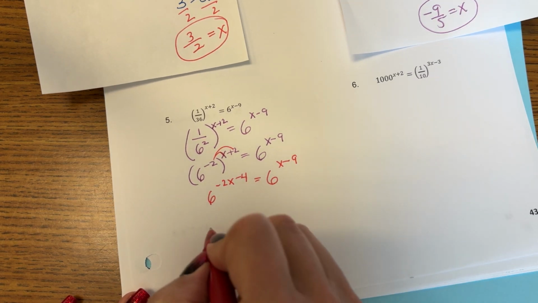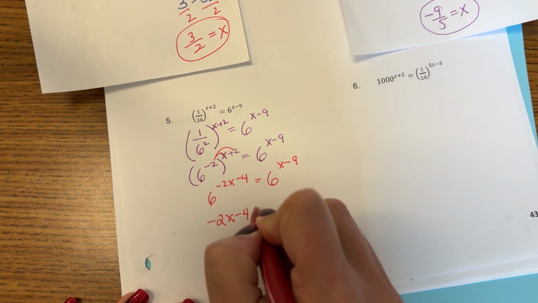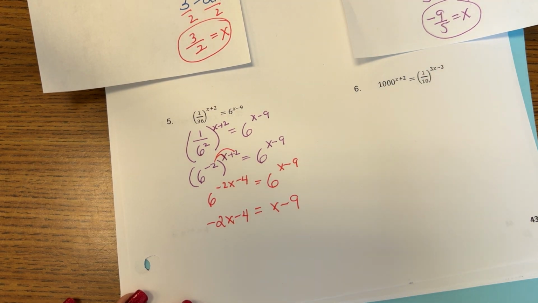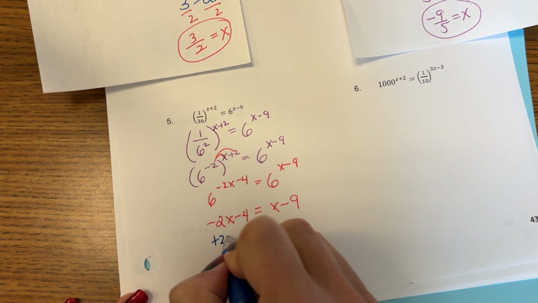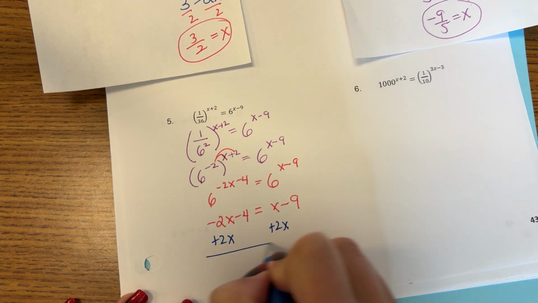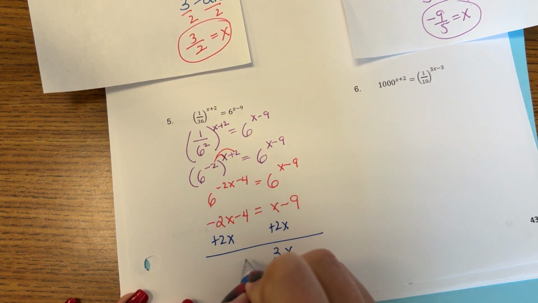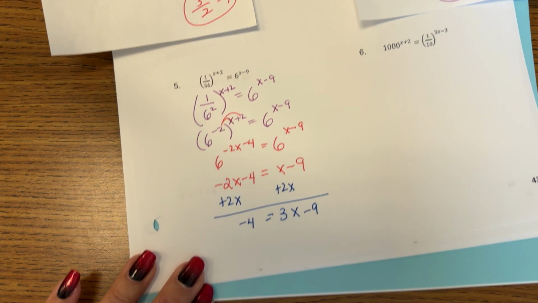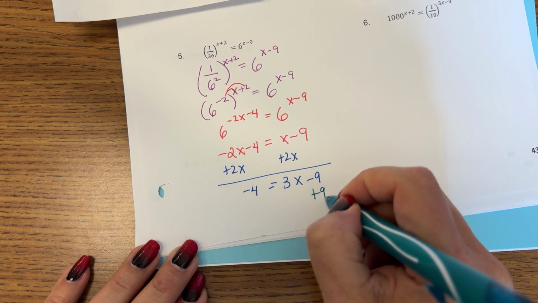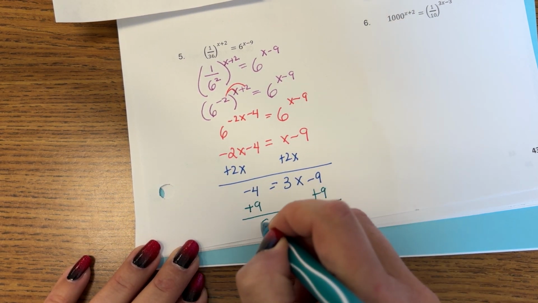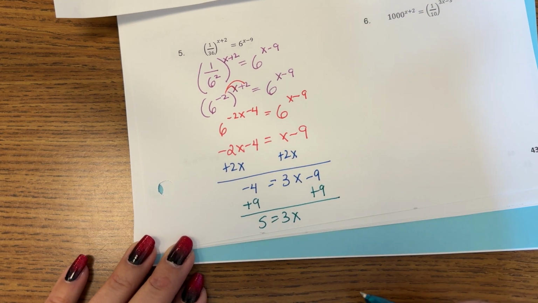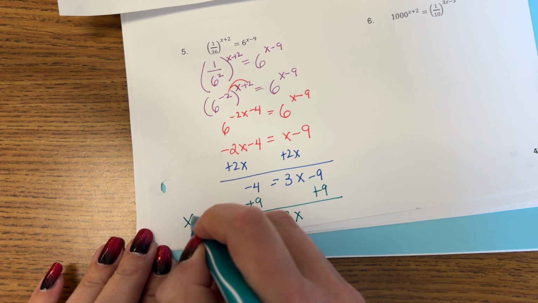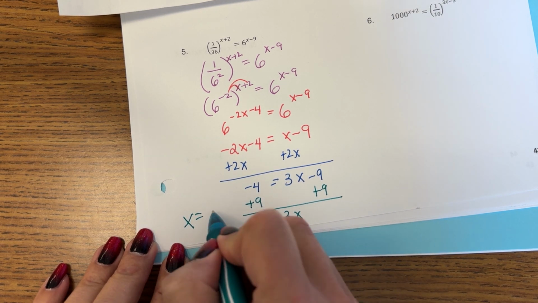And then set my powers equal. Oops, I ran out of space. We're going to divide both sides by 3. So that's 5 divided by 3.